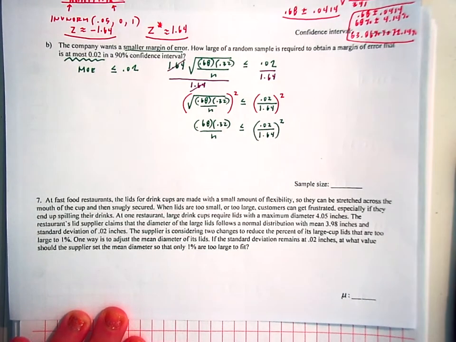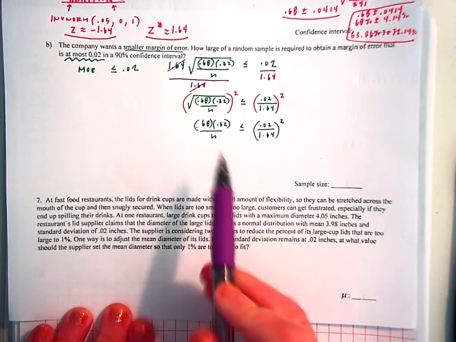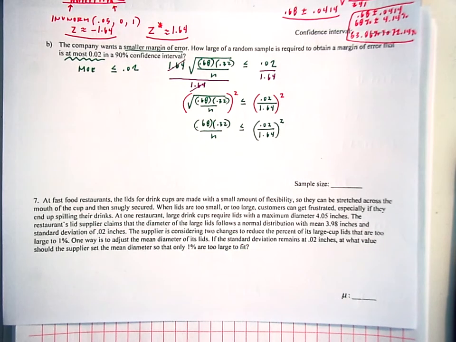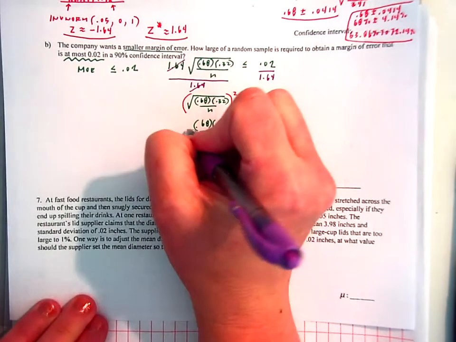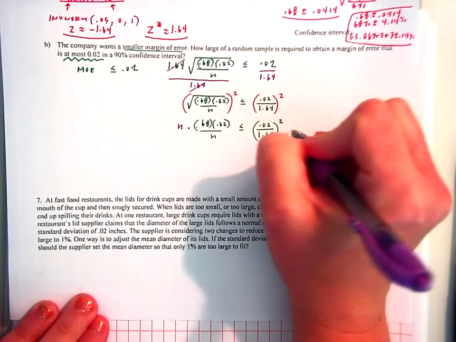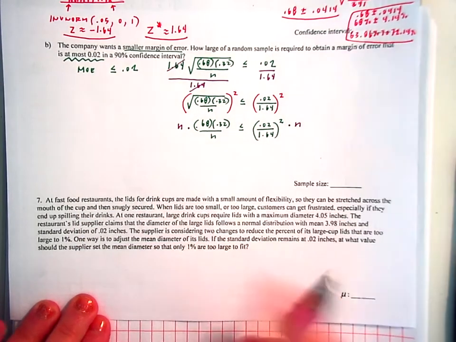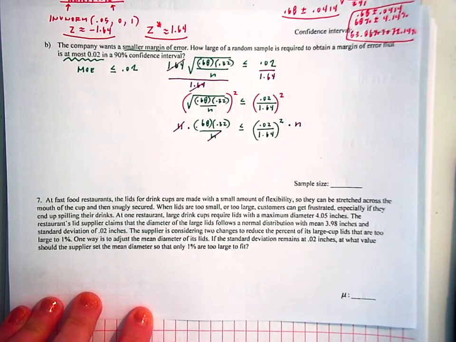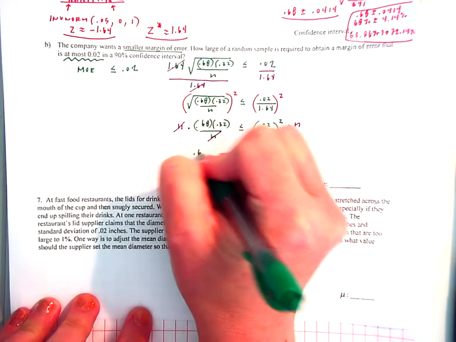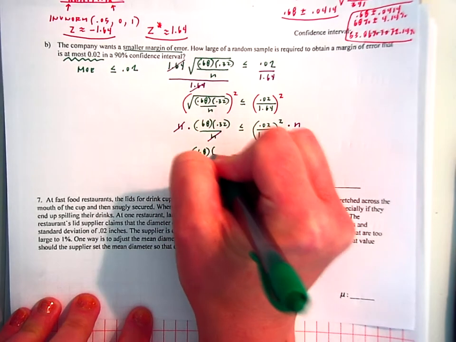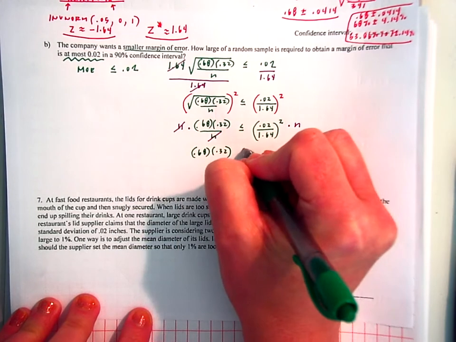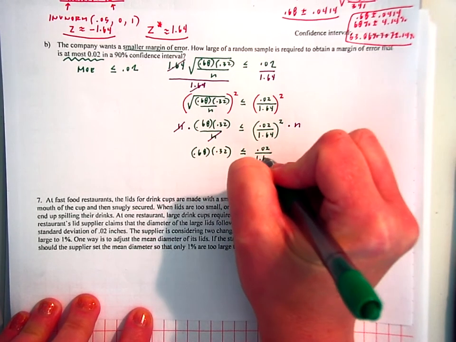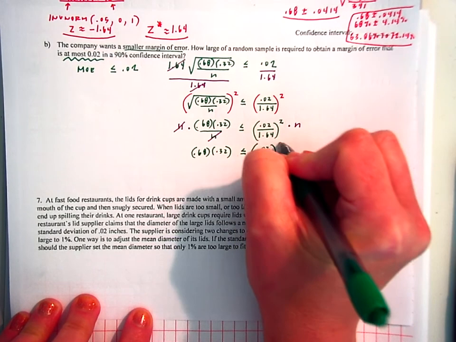Now I want to get the n out of the denominator position, so I'm going to clear my fraction by multiplying each side by n. On the left-hand side, that will clear it. So now I have 0.68 times 0.32 is less than or equal to 0.02 over 1.64 squared times n.